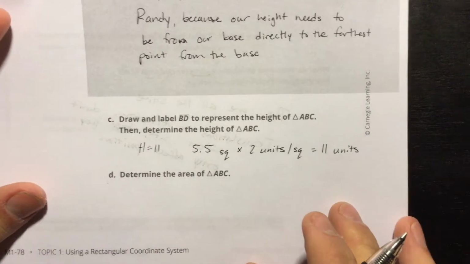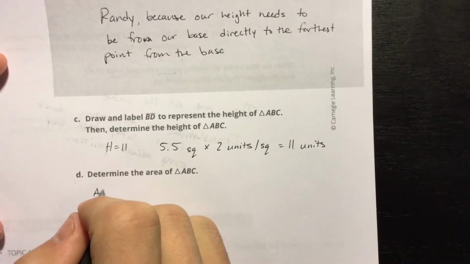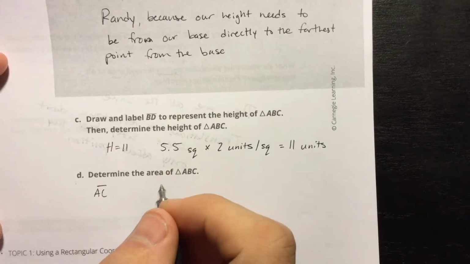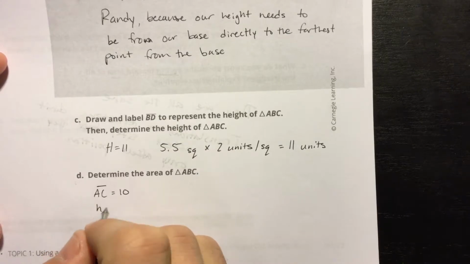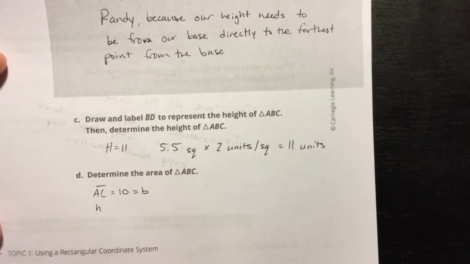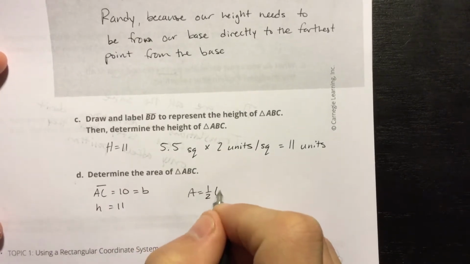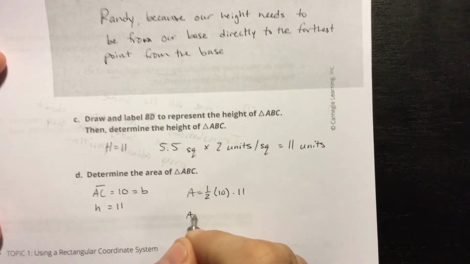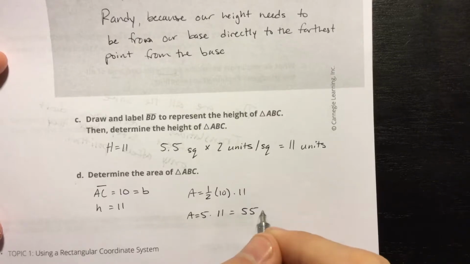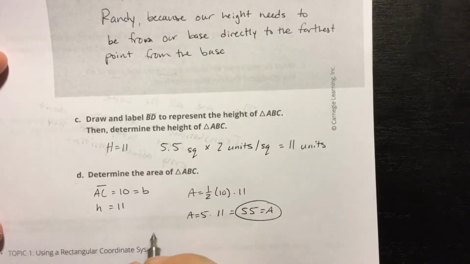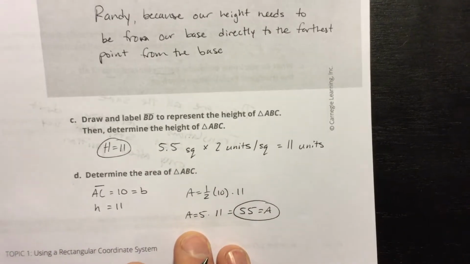So now we get to determine the area of triangle ABC. We said that line AC, or CA as I had it labeled earlier, they're both the same, was equal to 10, and that was our base. Then our height was 11, so that means that our area is going to be 1/2 times 10 times 11, which is 5 times 11, which is equal to 55. Okay, so our area for this one is equal to 55. And then our height, again, over here was 11. So that was problem 13.